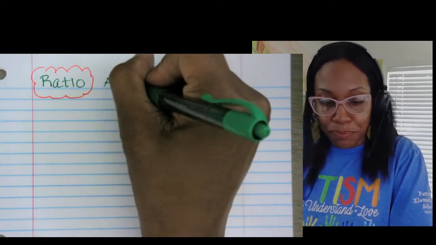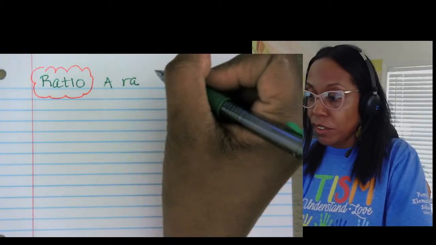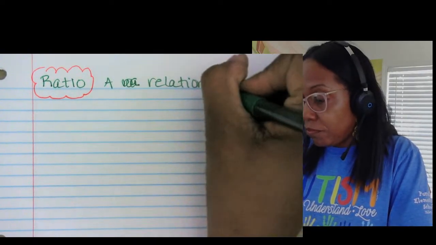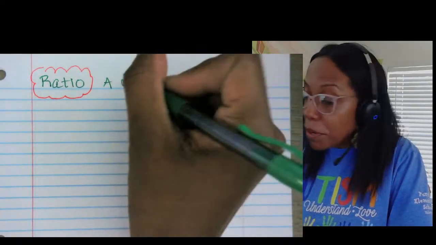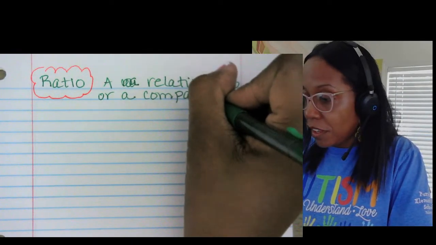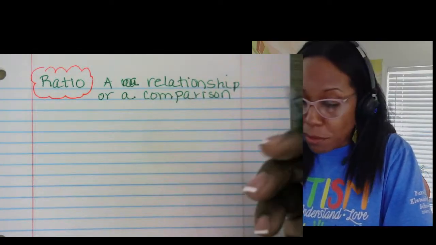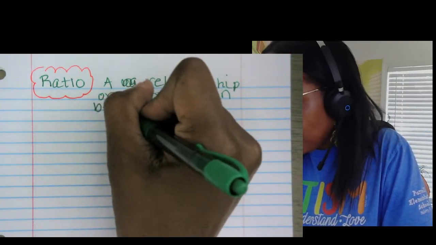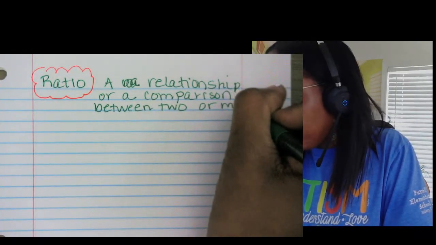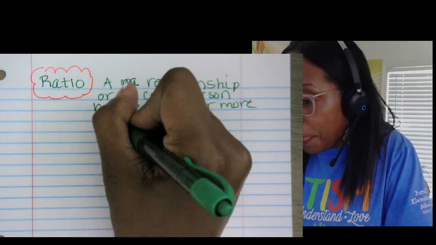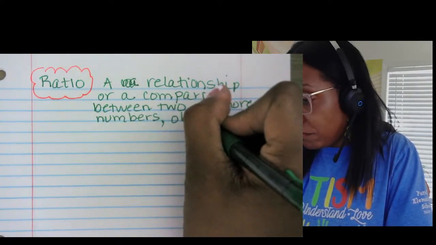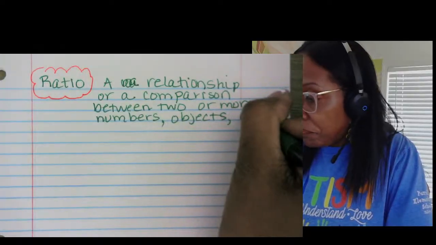All right, so a ratio is a relationship or a comparison between two or more numbers. It also could be objects or figures.